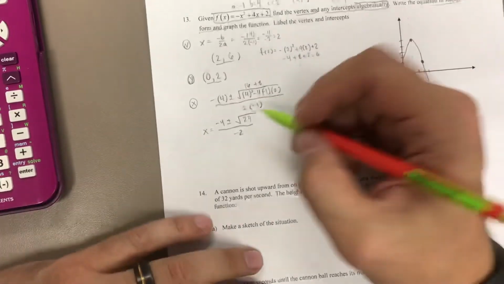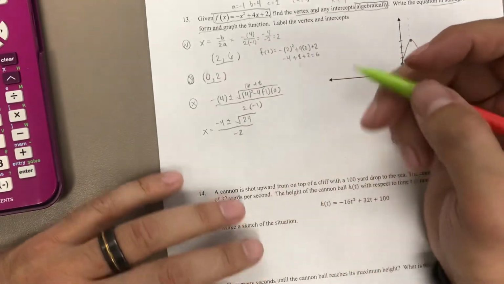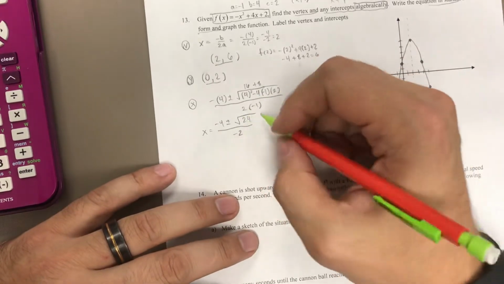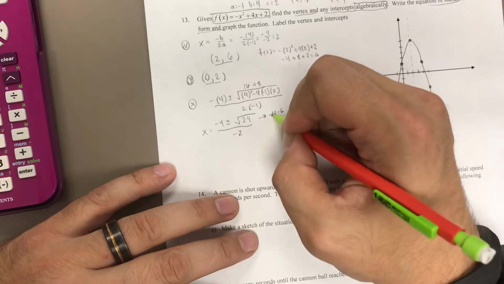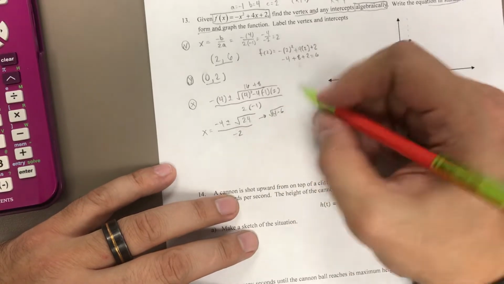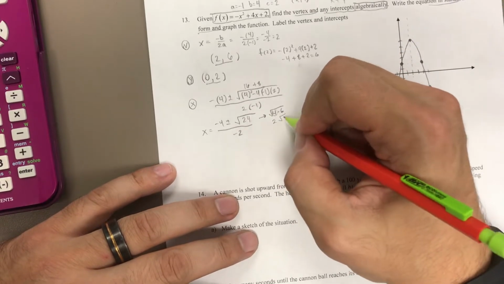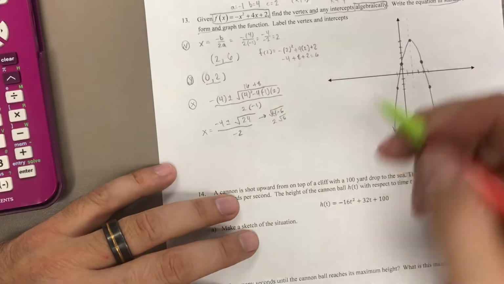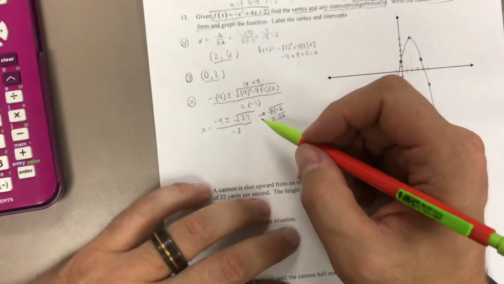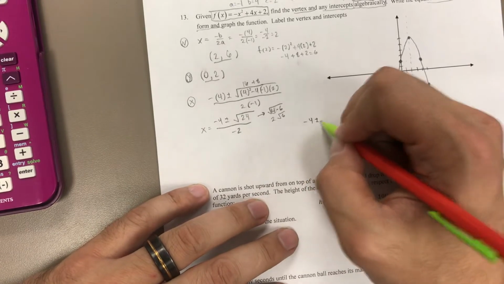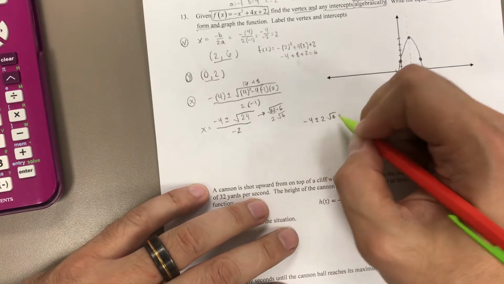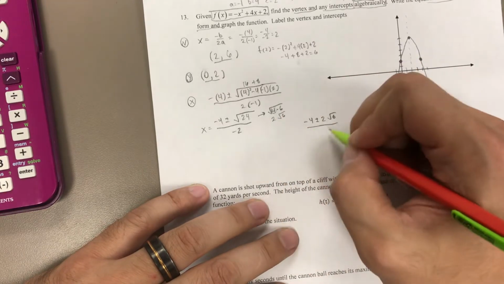Let's try and make these a little bit nicer because I know I can reduce that square root of 24 pretty easily. So square root of 24. 24 is really like saying 4 times 6. And if I take the square root of that, I can take the square root of the 4. That becomes a 2. And I'm left with the 6 inside. So 2 radical 6 is what this reduces down to. So that means that it's going to look like this so far. -4 plus or minus 2 radical 6 over -2.